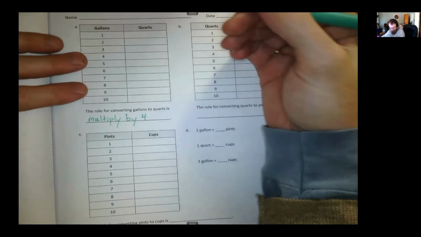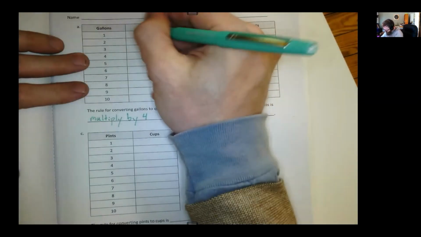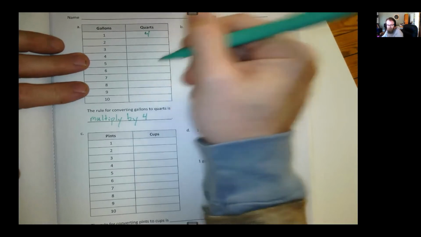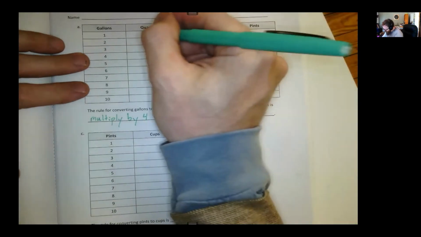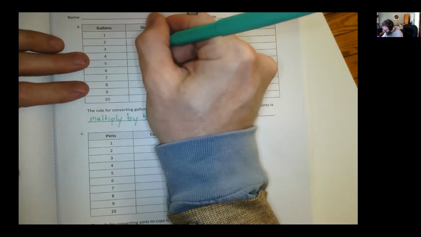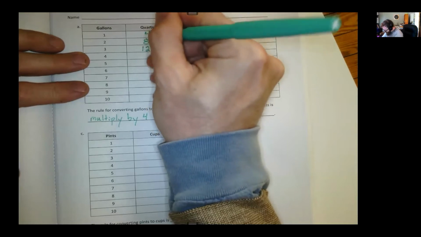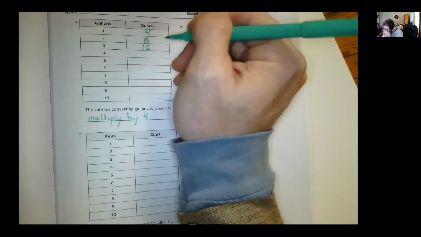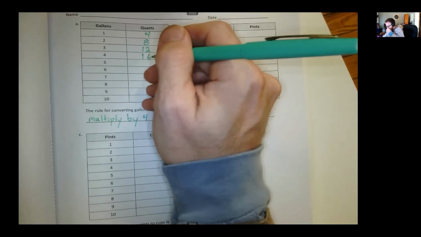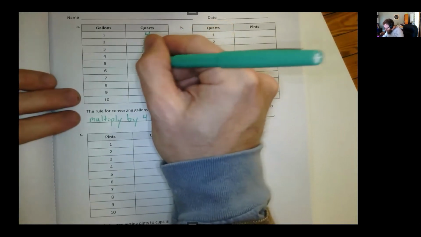So just like yesterday, we're going to see 2 patterns. We're going to multiply this by 4 each time, and this value, each time going down the column, is going to increase by 4. 1 times 4 is 4, 2 times 4 is 8, 3 times 4 is 12. Notice that this value increases by 4 each time. 12 plus 4 is 16. I'm sorry, 16 plus 4 is 20.